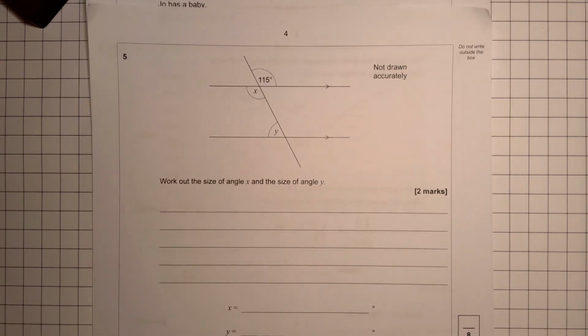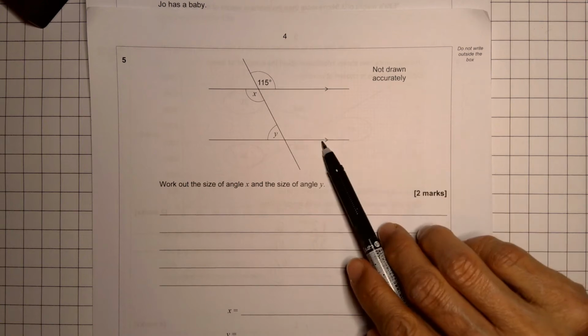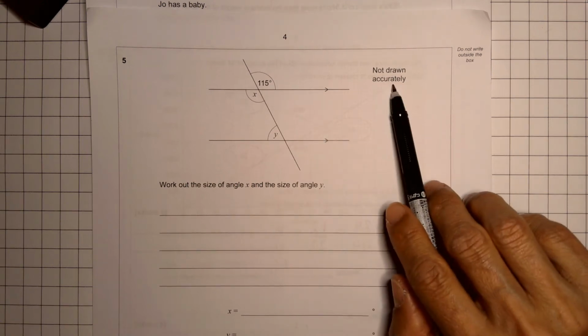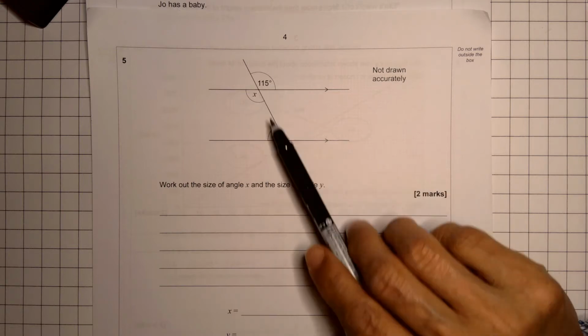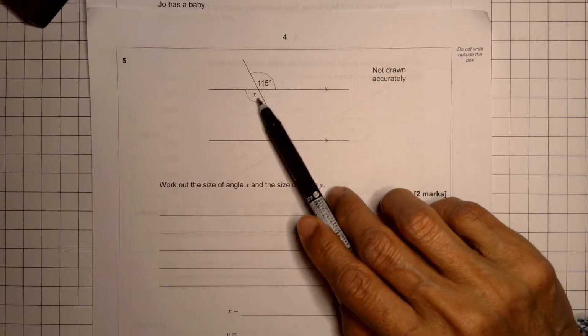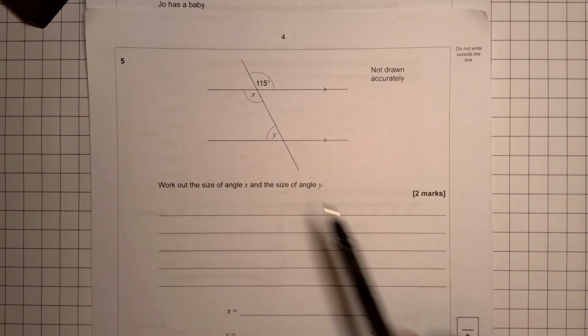Next question shows two parallel lines. It's not drawn accurately, but these little arrows show that they're parallel. We have several angles labelled, 115, X and Y. It says work out the size of the angle X and the size of the angle Y.